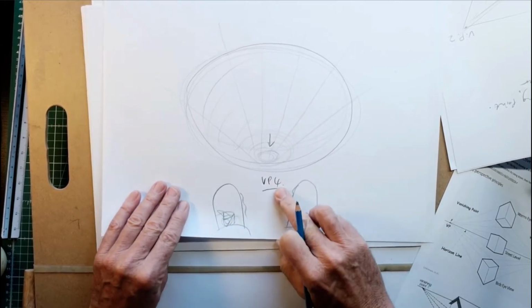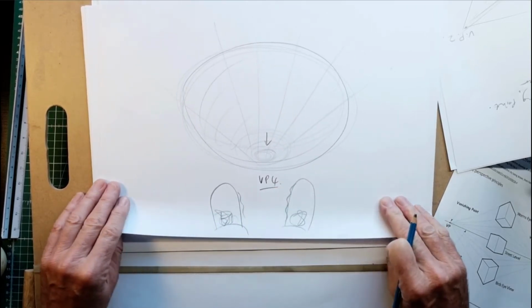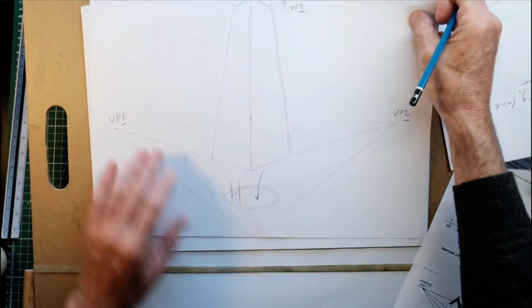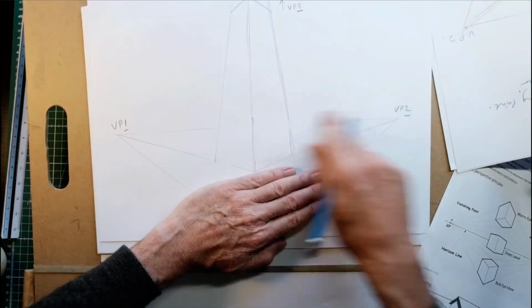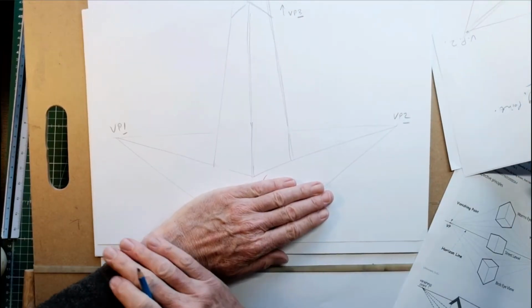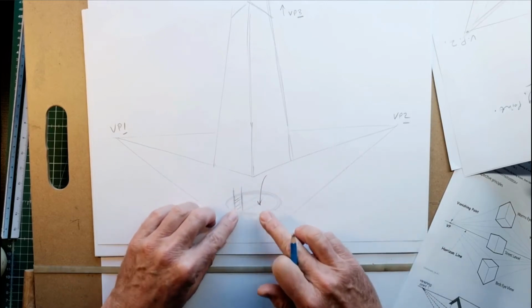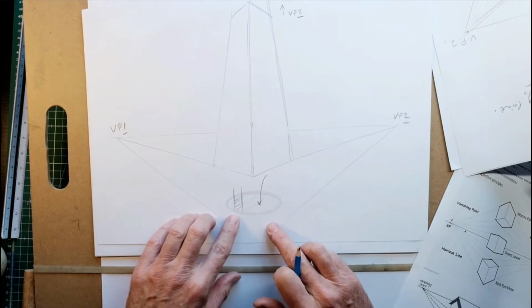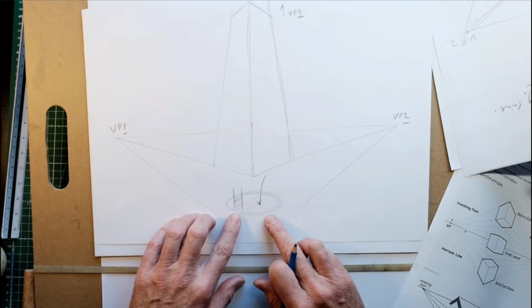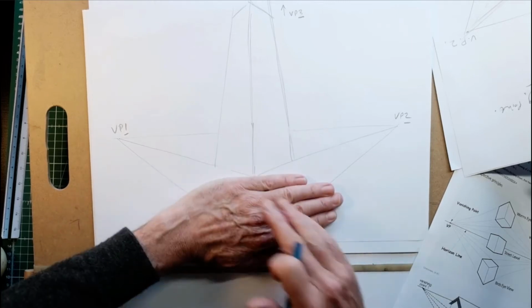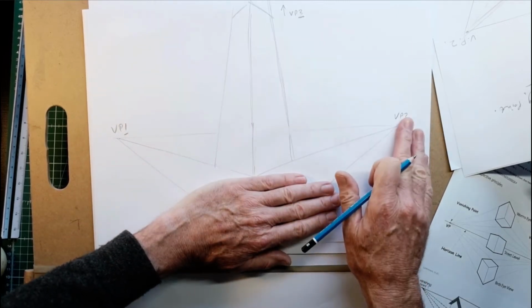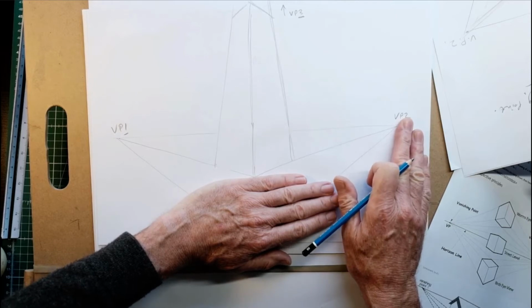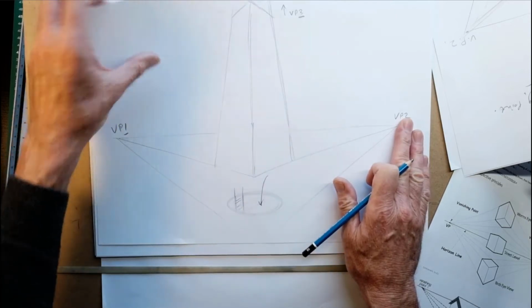It's number 4. Okay, so this is a 3-point perspective drawing. Can you imagine how difficult it would be to add a 4th point of perspective? Very, very hard. So most artists only do 3.